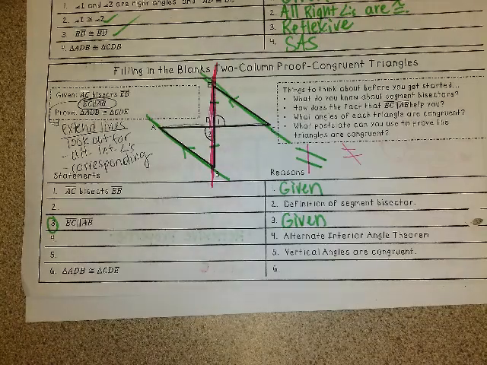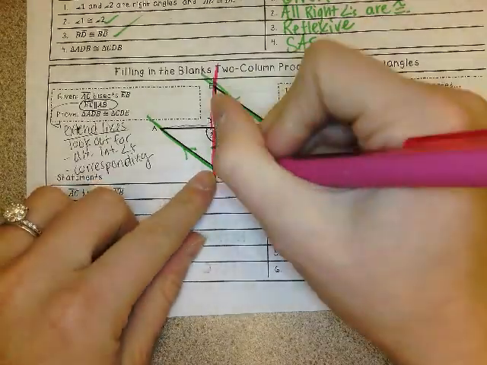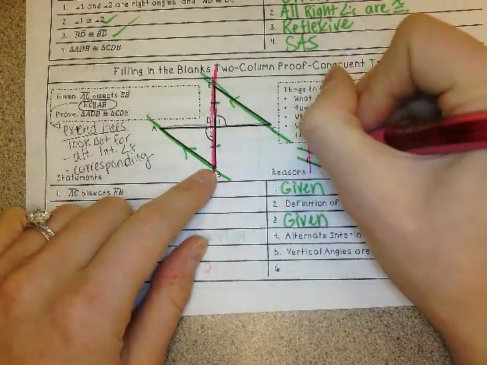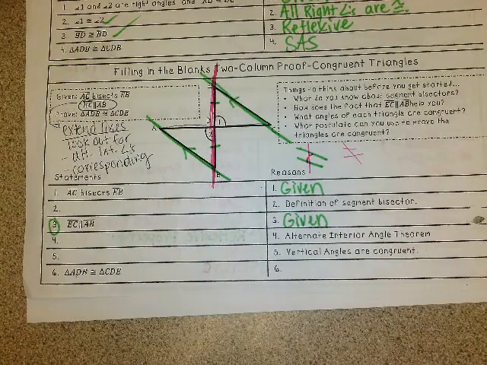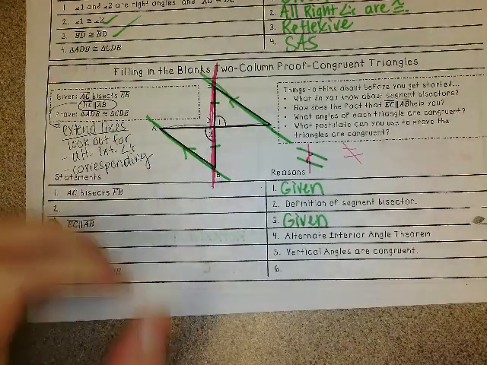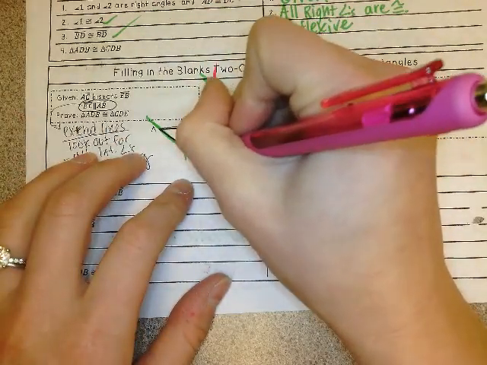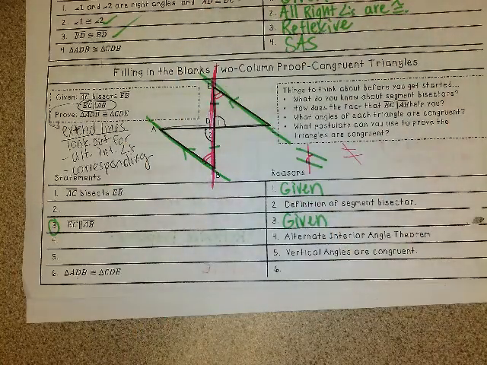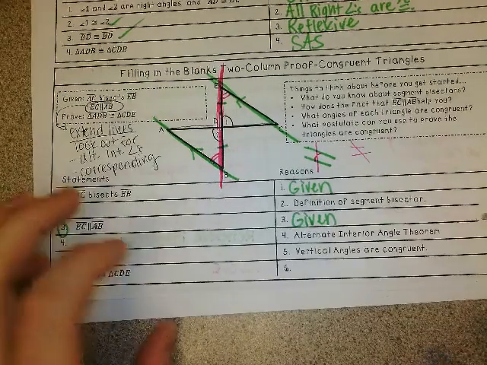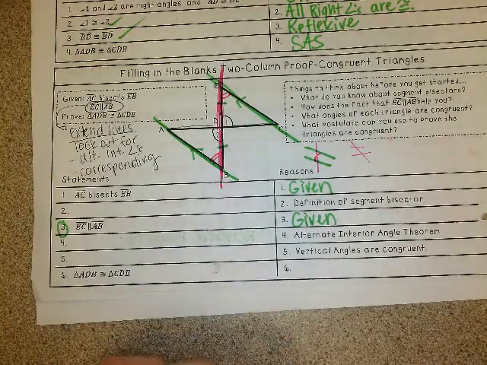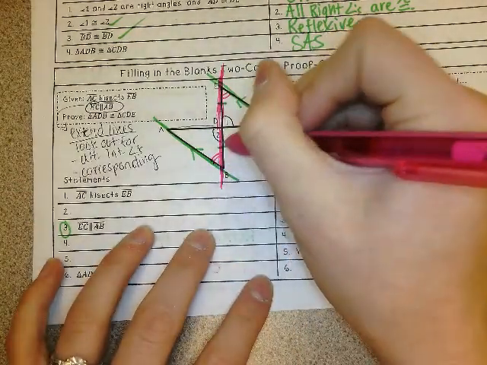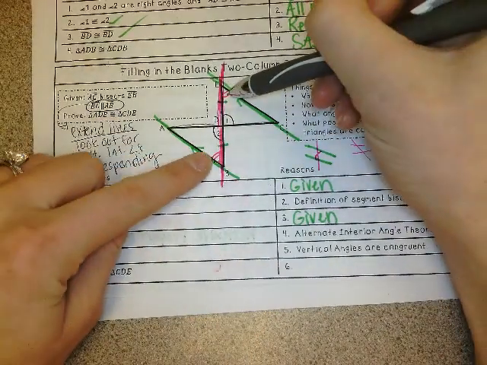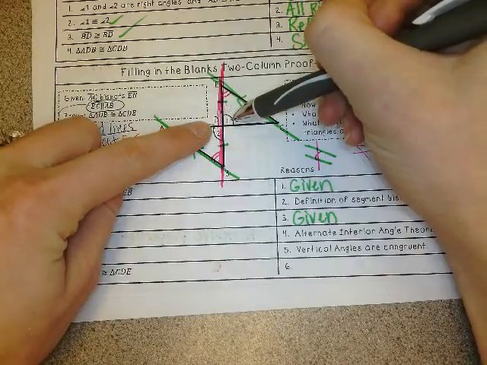Now I can look: this right here is angle B, and this is angle E. Those are alternate interior angles. What do I know about alternate interior angles? They are congruent. So now do I have three parts? Yes, 1, 2, 3. How would I prove that these two are congruent? We've got angle, side, angle.